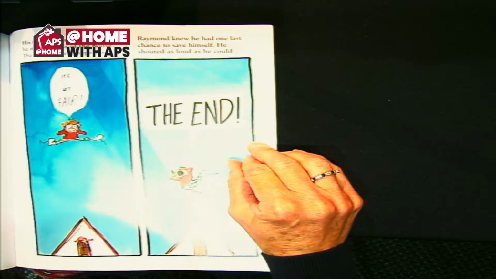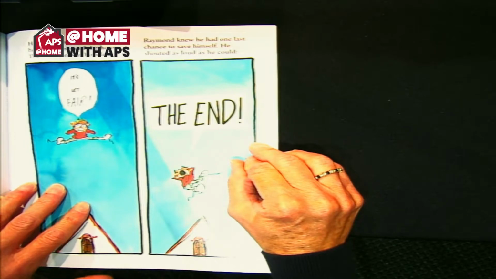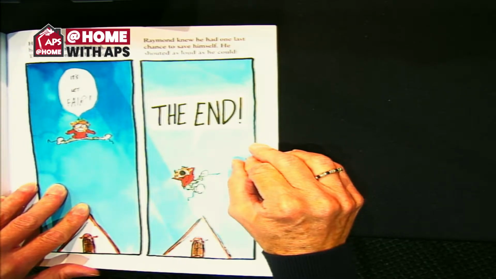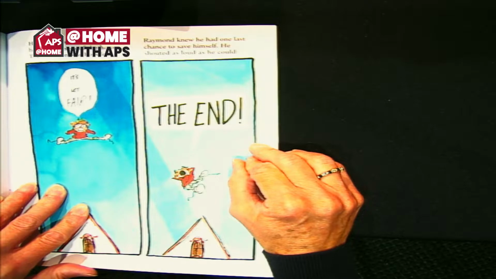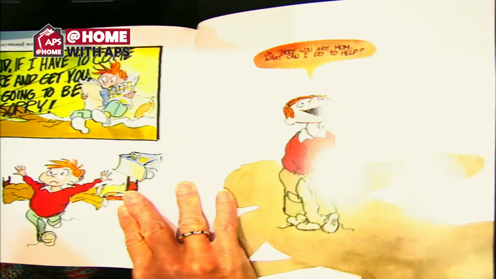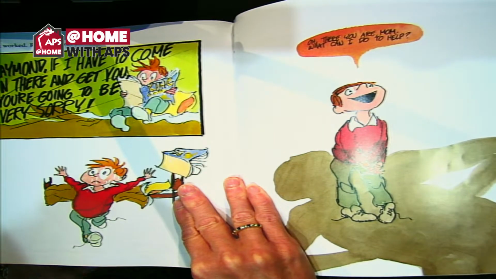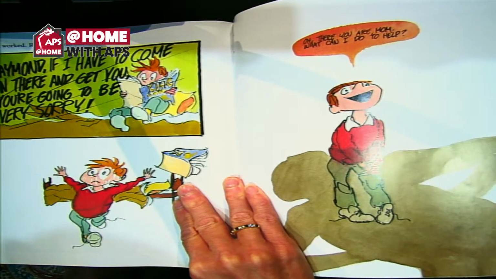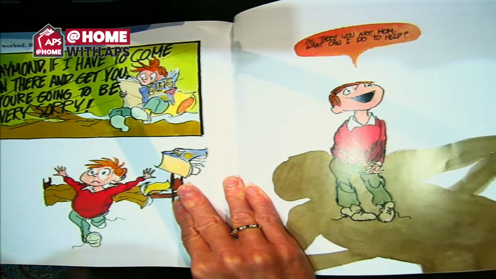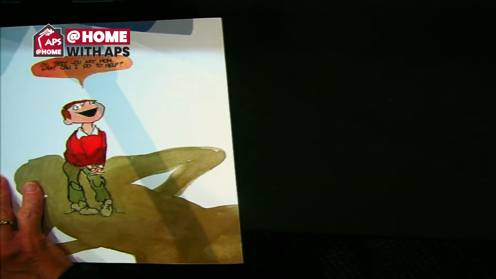The situation was hopeless. It's not fair. Raymond knew he had one last chance to save himself. He shouted as loud as he could, "The end." It worked. Raymond was back in his room. "Raymond, if I have to come in there and get you, you're going to be very sorry." Uh-oh. "Oh, there you are, Mom. What can I do to help you?"